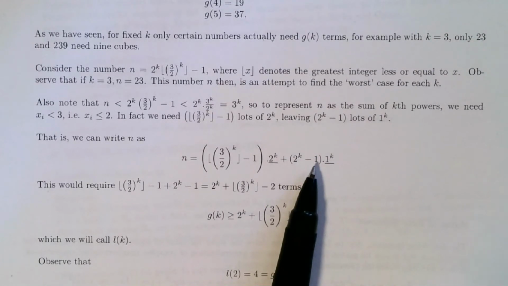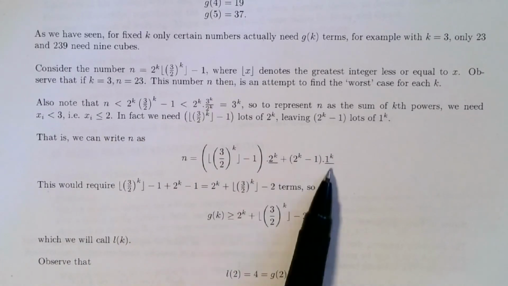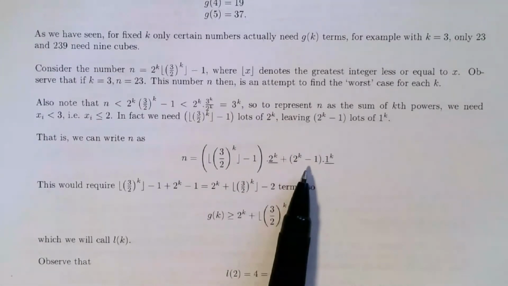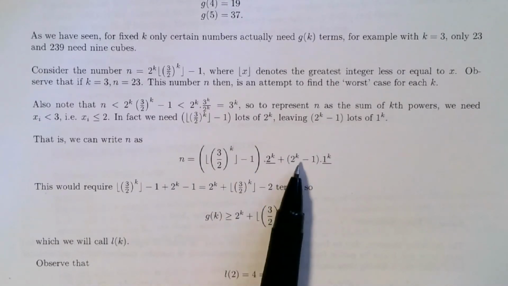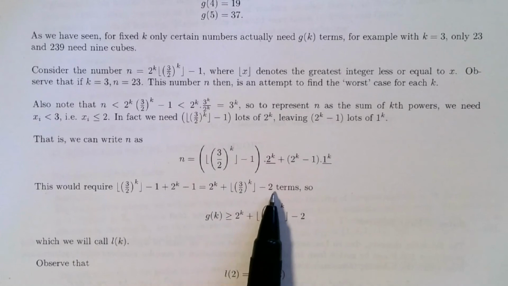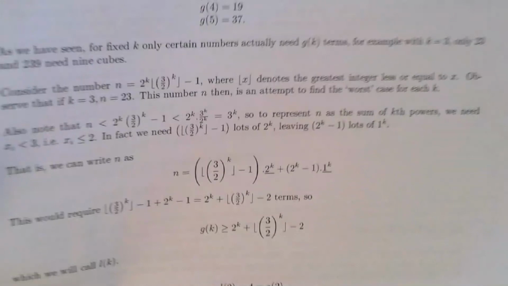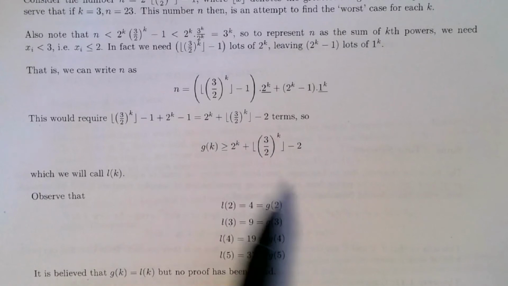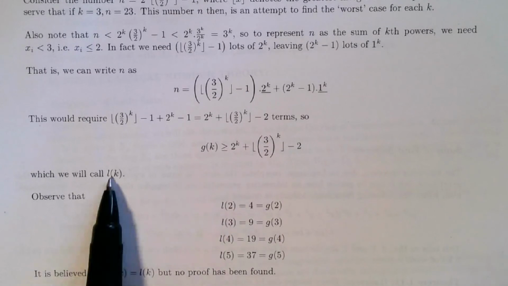So in order to write n as efficiently as possible as the sum of kth powers, they have to be kth powers of 2 or 1, that many of each. Now, how many terms does that involve? Well, that means it involves that many terms plus that many terms, which is this number. So that means my g of k, because I've constructed these particular numbers that require this many terms, must be at least as big as this. And I'm going to call this function L of k.